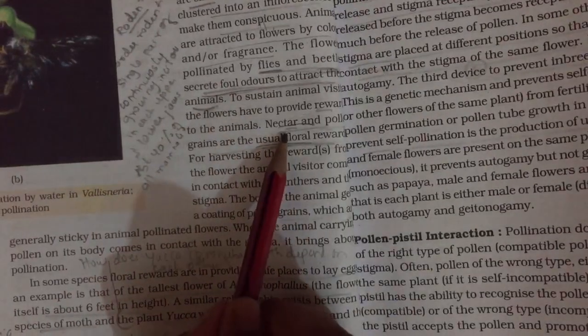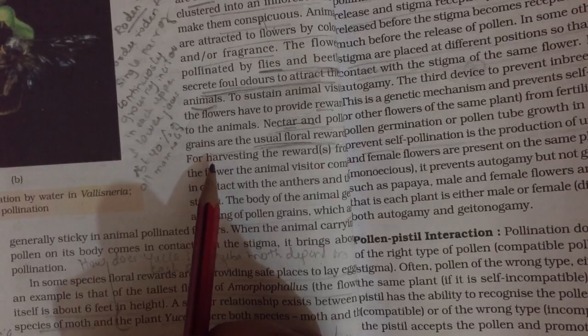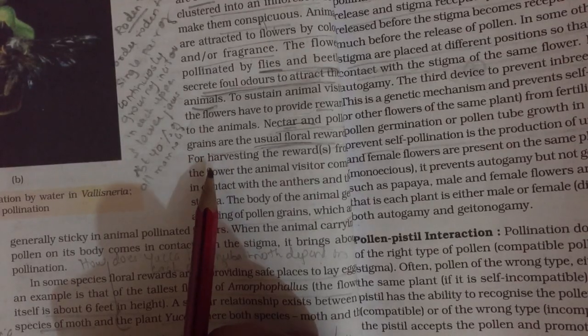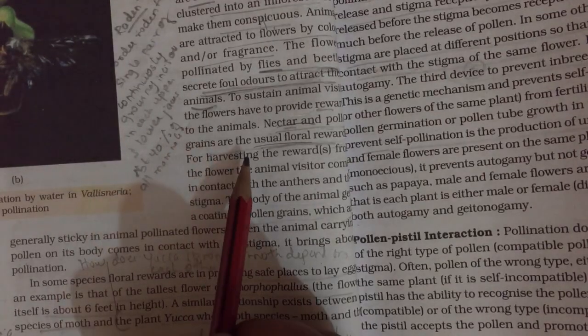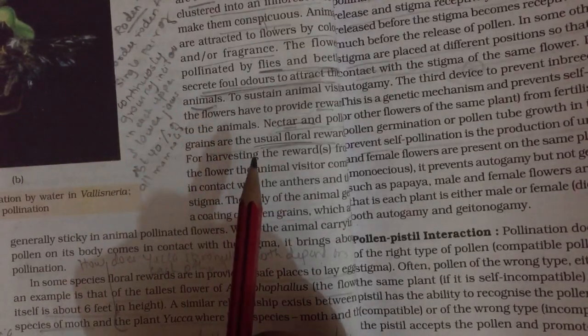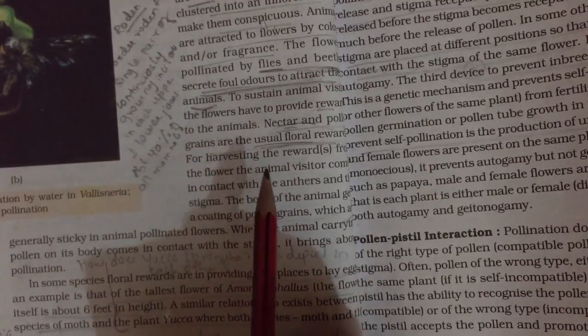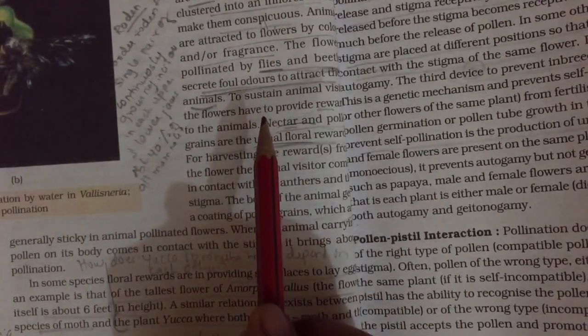To get this reward, nectar and pollen grains, insects will come to the flower. When it is coming to the flower to get this reward, these pollen grains will get attached to its body. To get a reward from another flower, when the insect reaches another flower, these pollen grains will get dropped on its stigma. So this is how pollination happens in insect pollinated flowers.